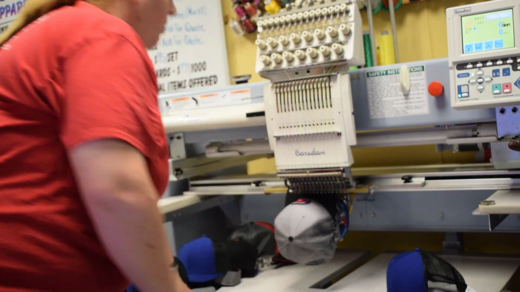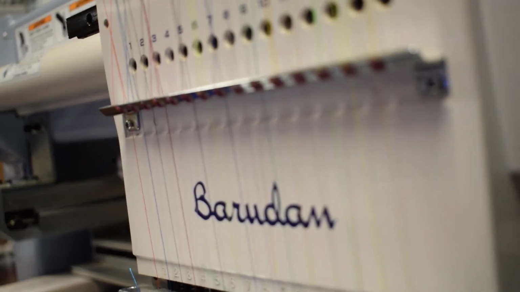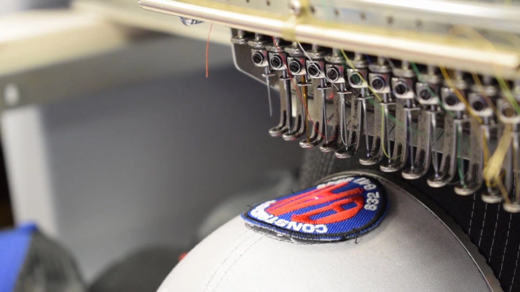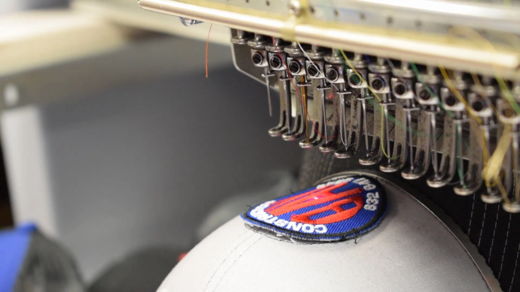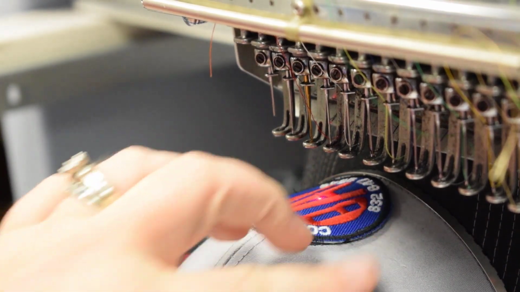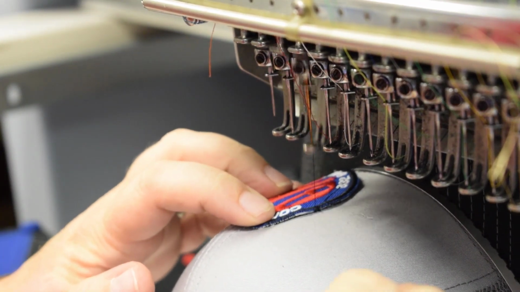Since you've already done the running stitch once, you know exactly where it's going to start. So bring the camera down so you guys can kind of see it. So here's the patch. You can kind of see this up a little bit, but that's only because I only have one piece of double-sided tape on there. So I'm going to get ready and get this patch on there. As you can see, I'm going to hold it on one side.